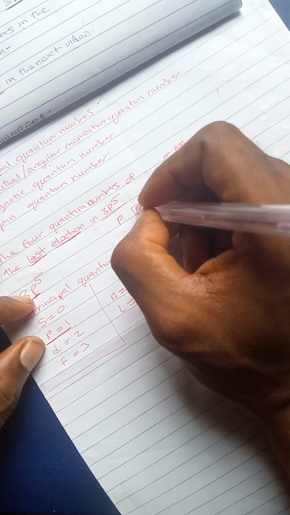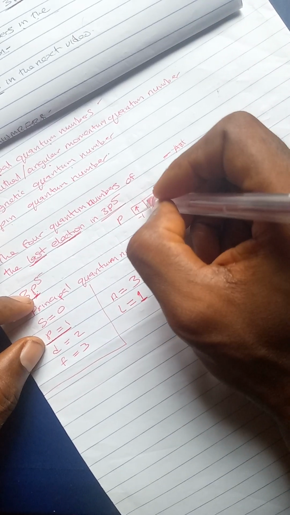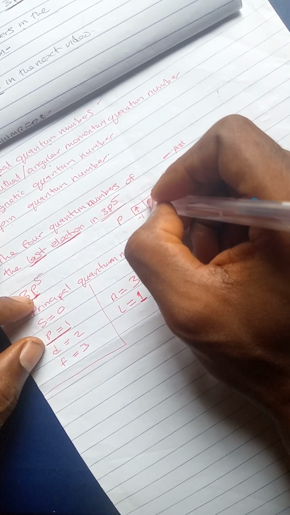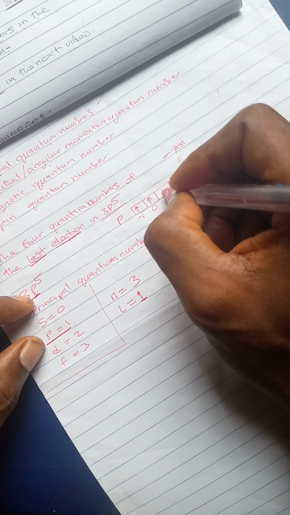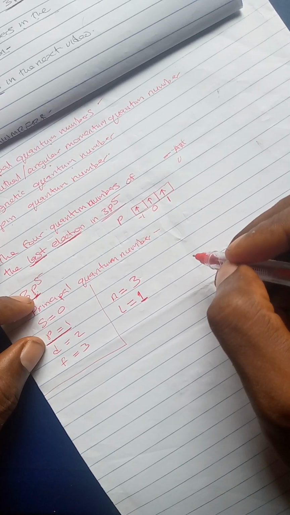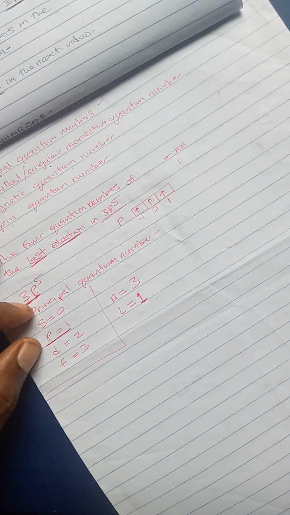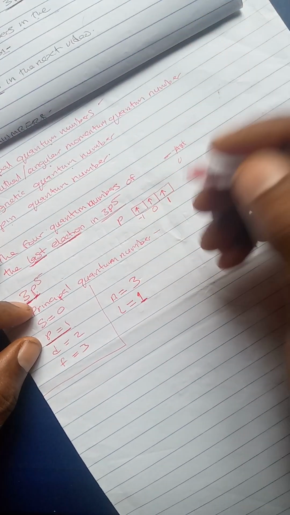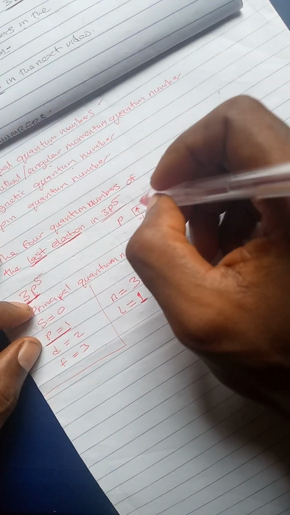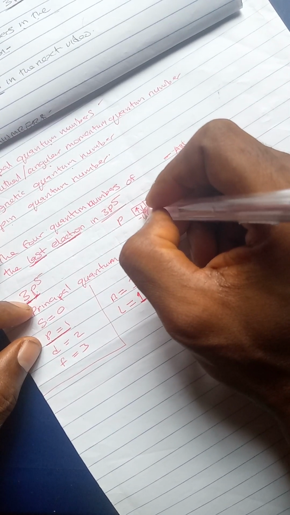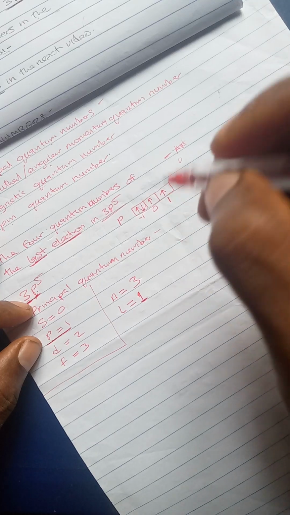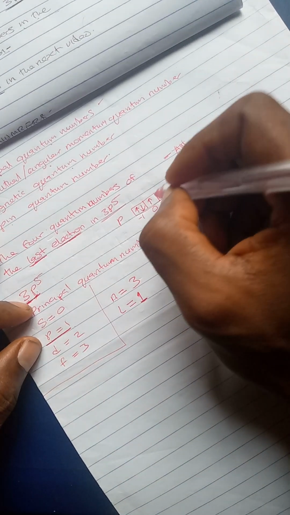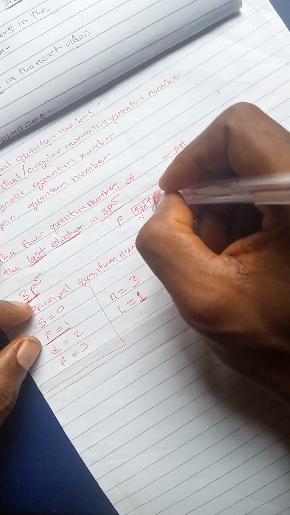So the first one goes in like this, 1. The second one goes in like this, 2. The third one goes in like this, 3. Okay. They fill up the orbital singly first, before they pair up, right? So we still have 2 electrons left. Now the fourth electron will come in like this. Then the fifth electron, which is the last electron, will come in this way.